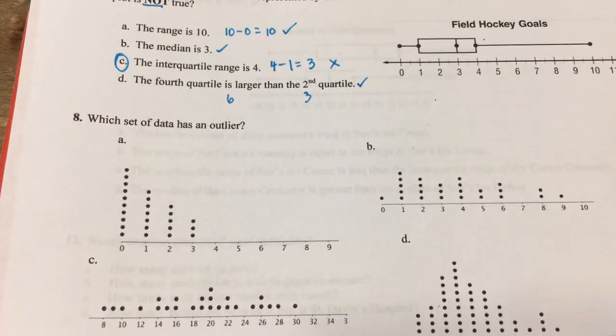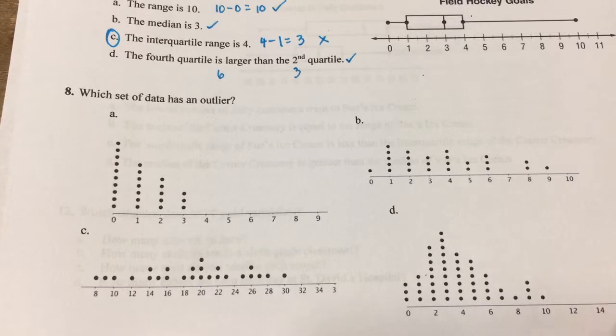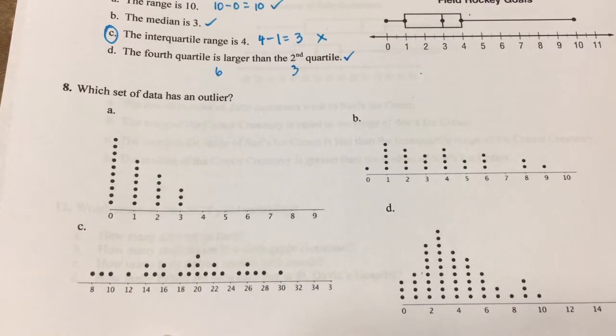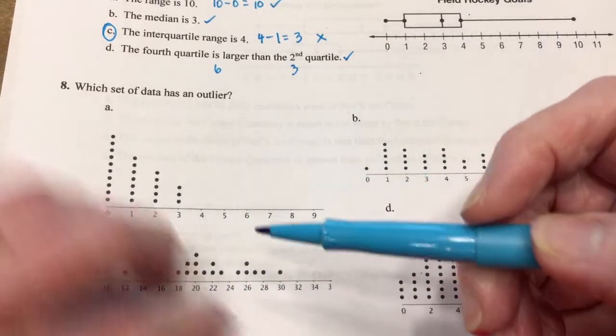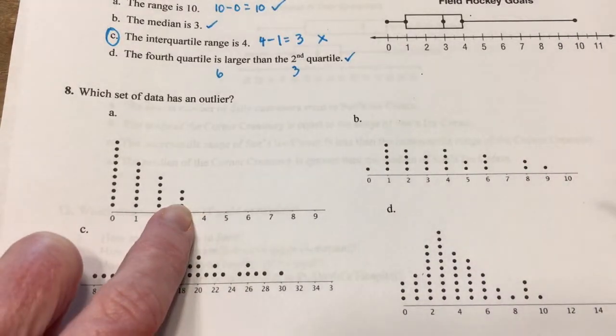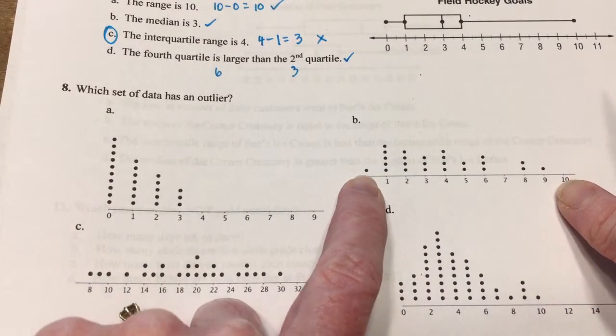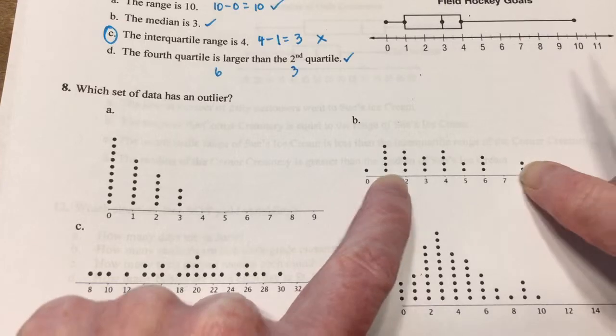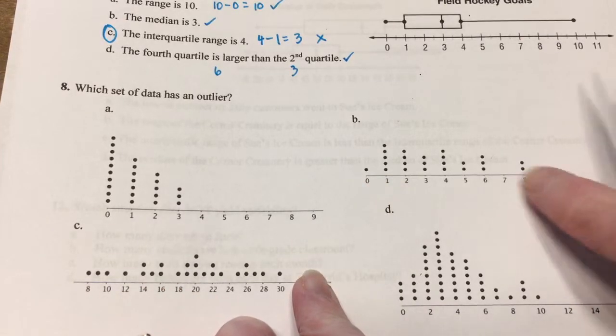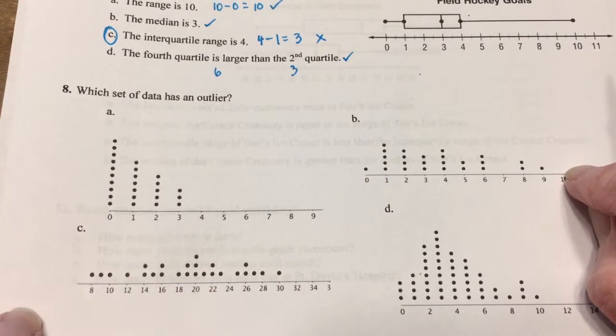Number 8 asks me which set of data has an outlier. An outlier is a number that stands out as being much higher or much lower than the other values in the data set. Someone described it in my class as the lonely cow all by itself when you pass a pasture. So when I look at the range of numbers here, I can see that these are all pretty grouped together, nothing standing out. Here I've got one by itself and one by itself, but they're both right next to another value, so I wouldn't say that they're an outlier.